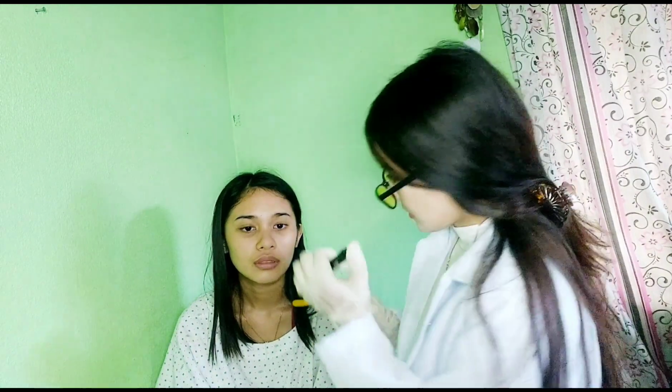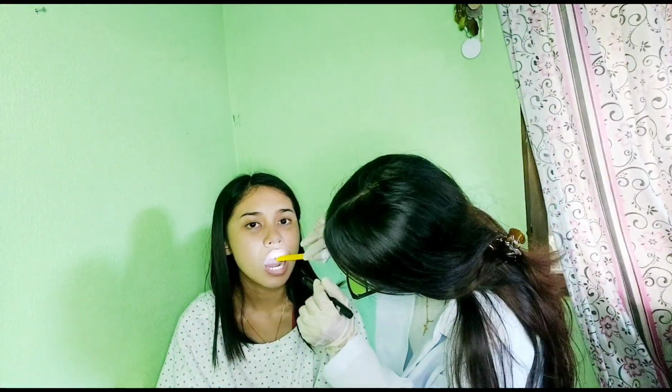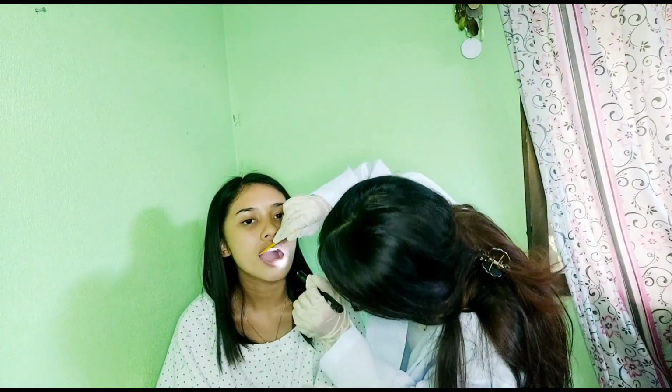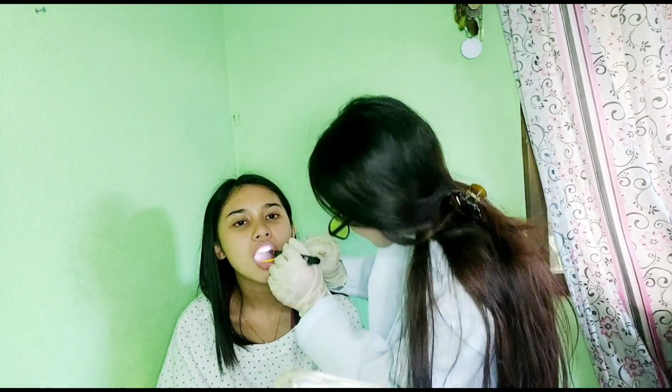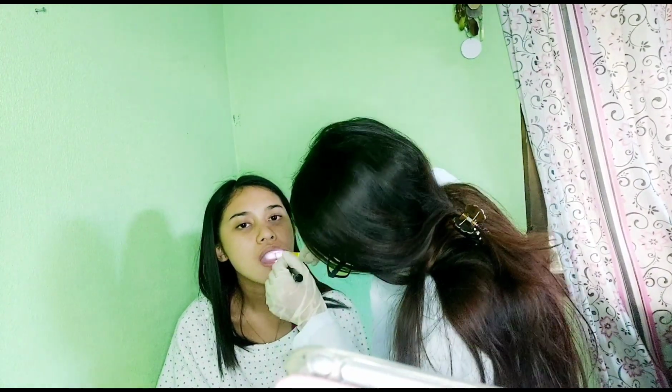So, open your mouth wide. Okay. The soft palate should look muscular and pinkish. And the alveoli should be pink, midline, and free of lesions. So it's all normal. So now we're going to inspect the patient's tongue.